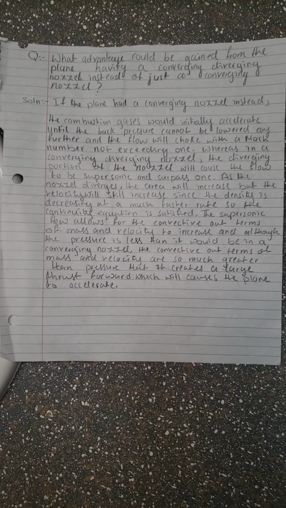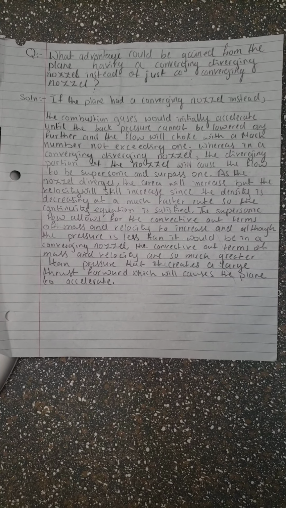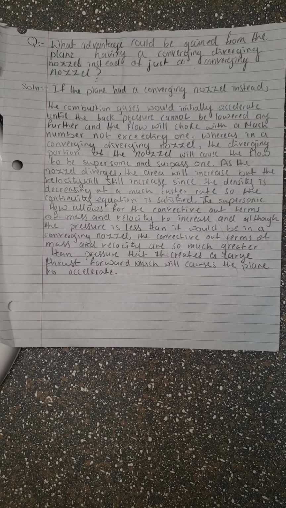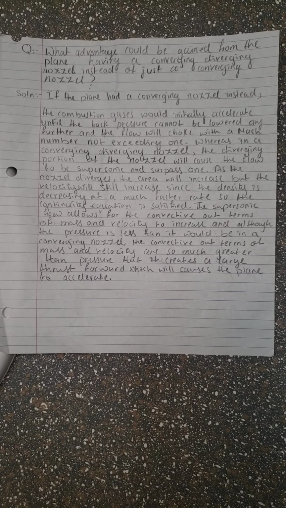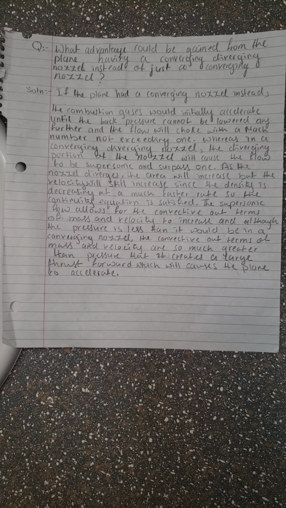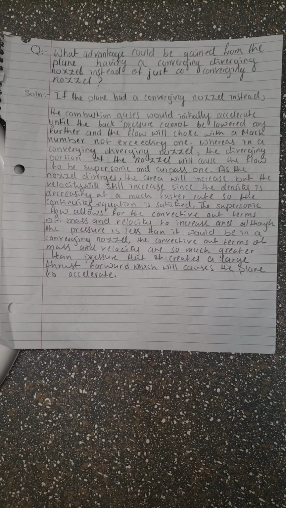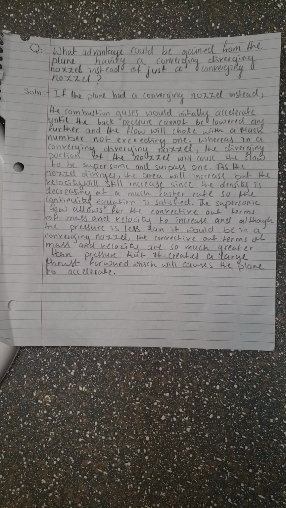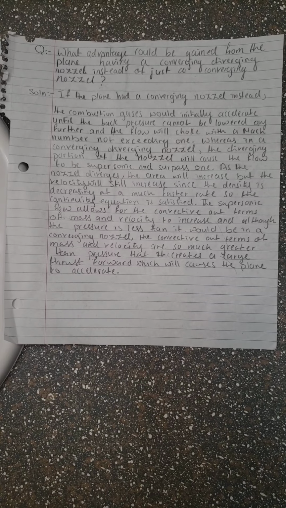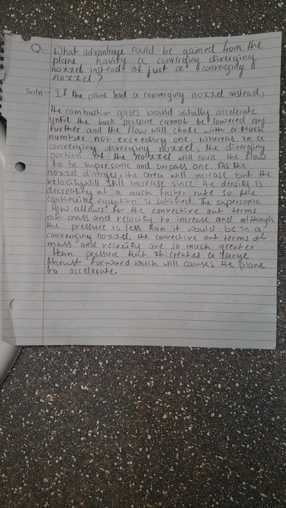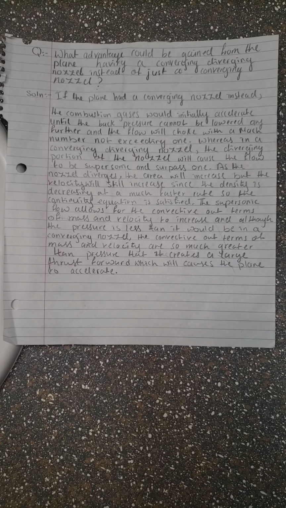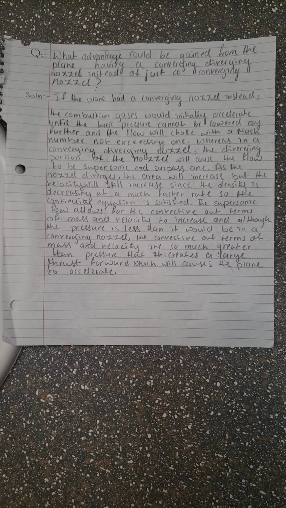Concept question: what advantage would be gained from the plane nozzle having a converging diverging nozzle instead of just a converging nozzle? If the plane had a converging nozzle instead, the combustion gases would initially accelerate until the back pressure cannot be lowered any further, and the flow will choke with a Mach number not exceeding 1. Whereas in a converging diverging nozzle, the diverging portion of the nozzle will cause the flow to be supersonic and surpass 1. As the nozzle diverges, the area will increase, but the velocity will still increase since the density is decreasing at a much faster rate, so the continuity equation is satisfied.